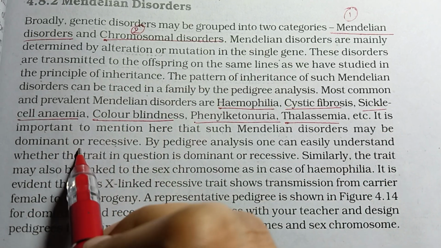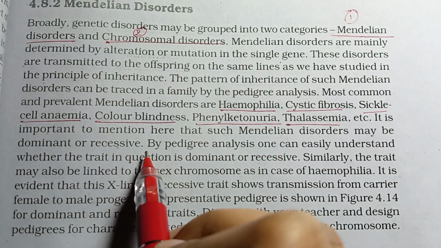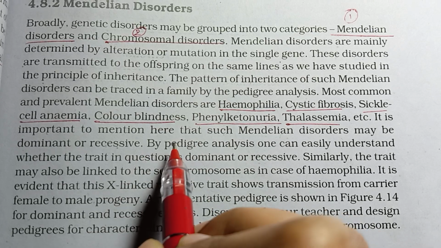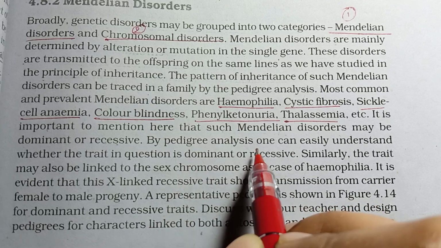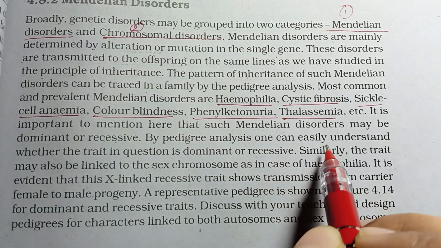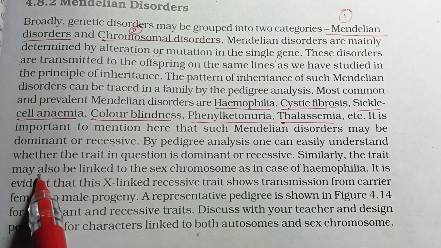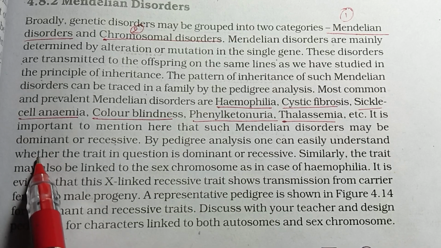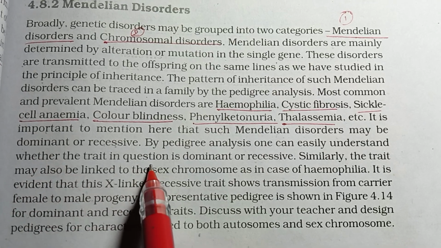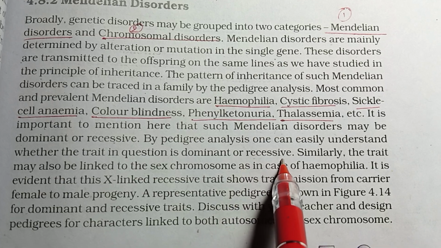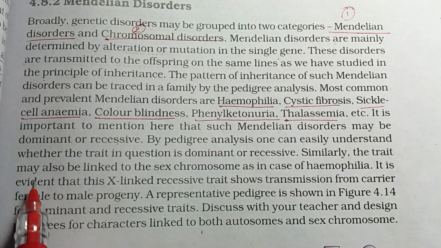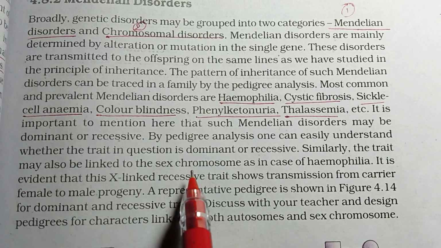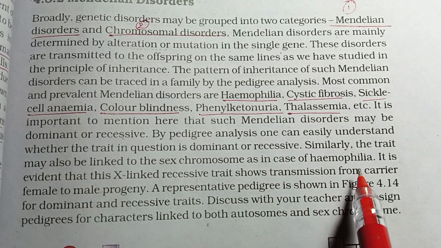It is dominant or recessive. Either the Mendelian disorder is dominant or it is recessive. By pedigree analysis, one can easily understand whether the trait in question is dominant or recessive. Similarly, the trait may also be linked to the sex chromosome, as in case of hemophilia.